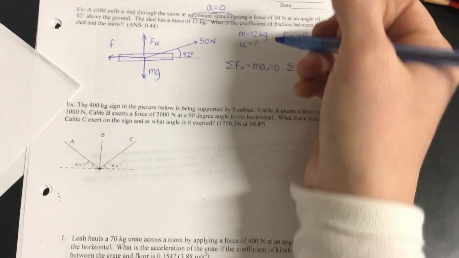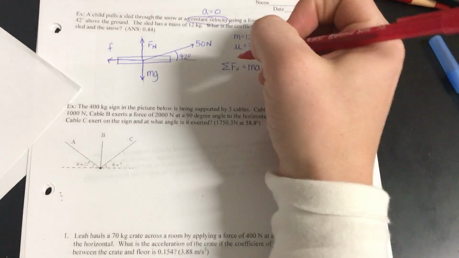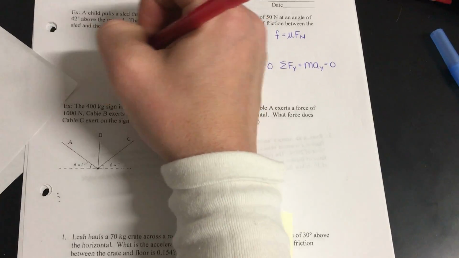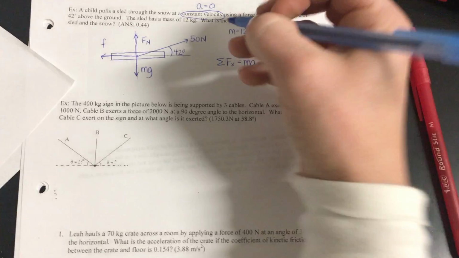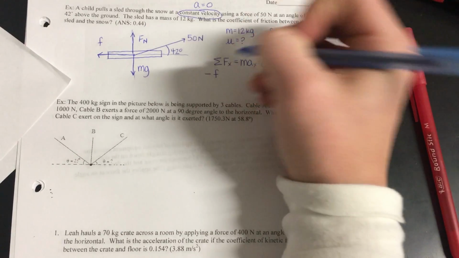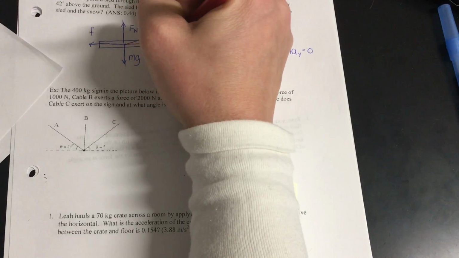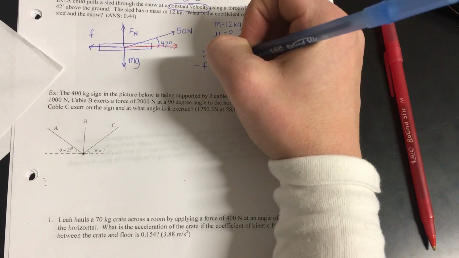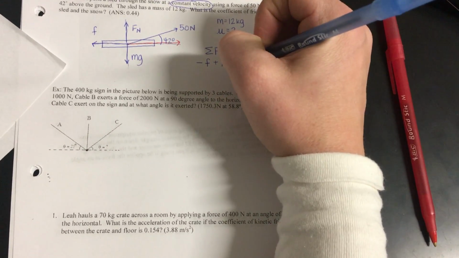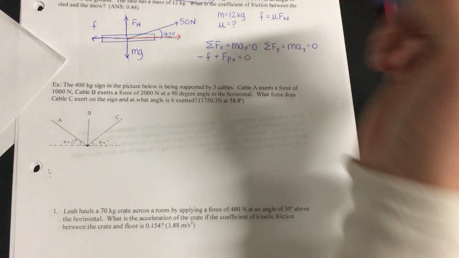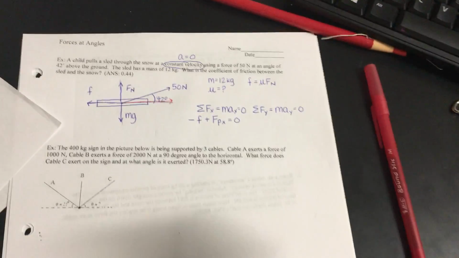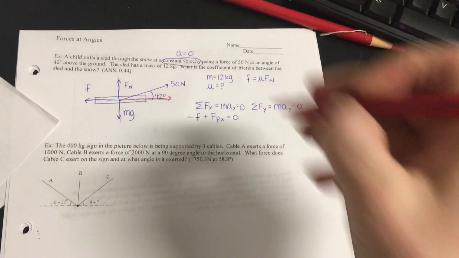Now what we need to do is figure out what are our forces in the x direction. Well, we can see that we have friction in the x direction, and it's going in the negative direction. But we also have this x component of the pull force. So that is going to be whatever the pulling force is in the x direction. Now, we can find that x component using trig.